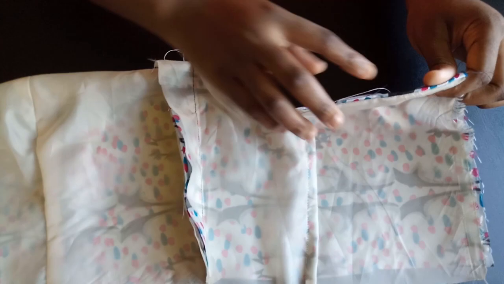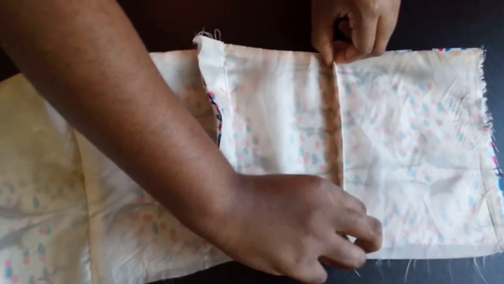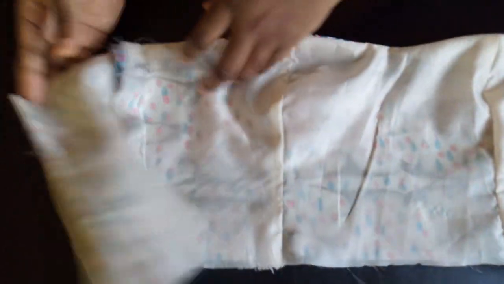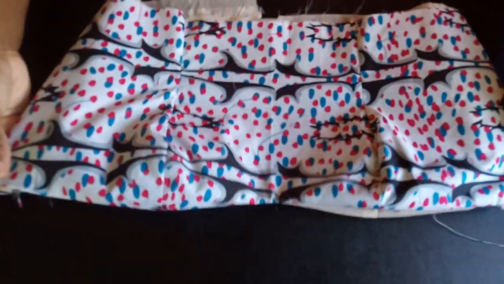You join it, you see the joint part here from the inside, you see the seam here, and then you flip it over and then just give it a dart here. So the same thing is what I did. After that I joined it together. So you see the body is ready.